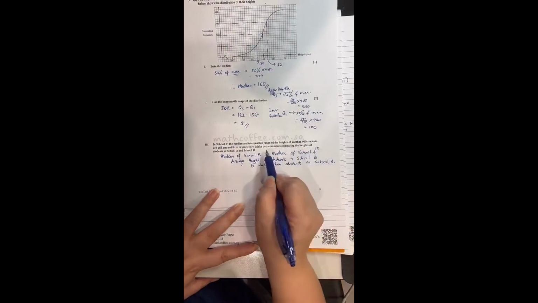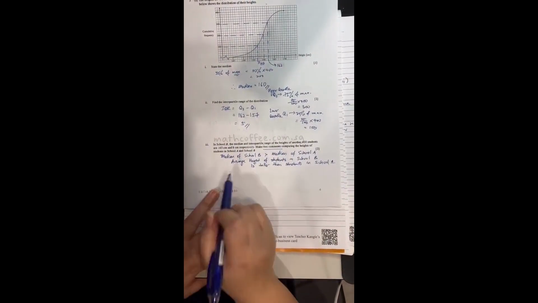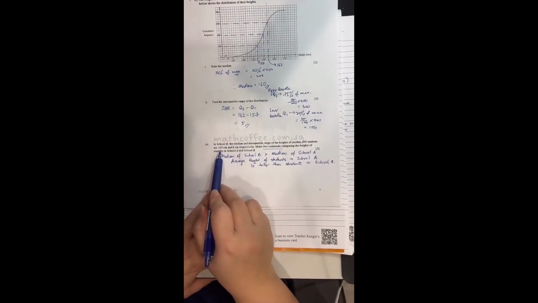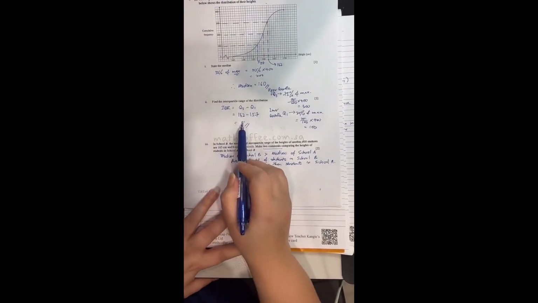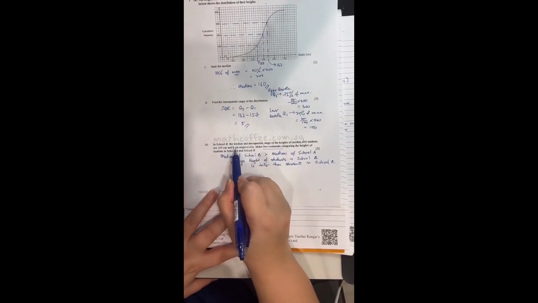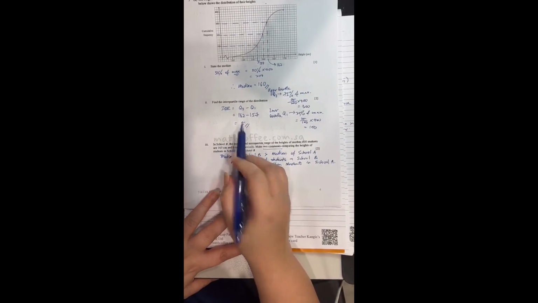Then after that, remember, see, they asked for 2 comments. So after talking about the median, then I talk about the interquartile range. So again, interquartile range, you can see that this one is 8, this one is 5, right?